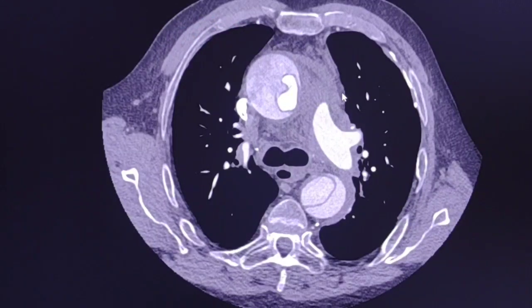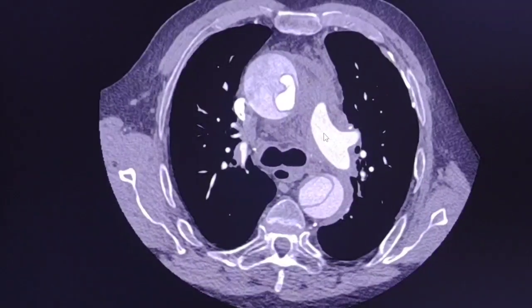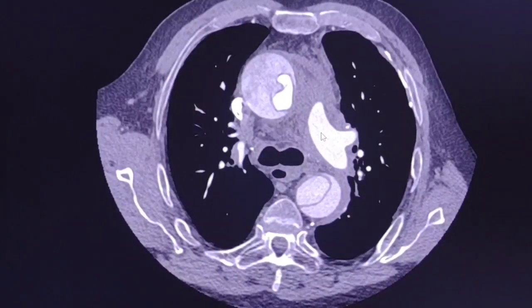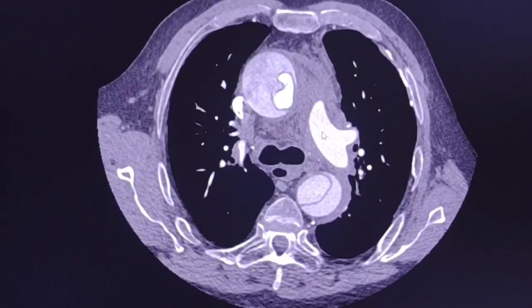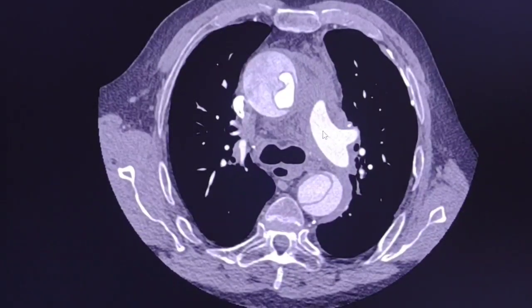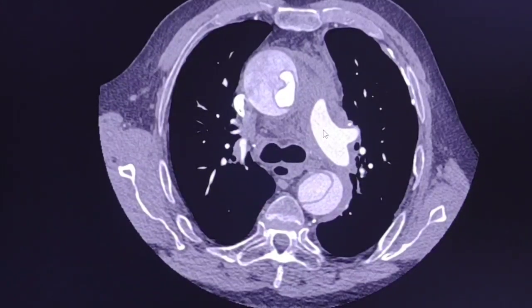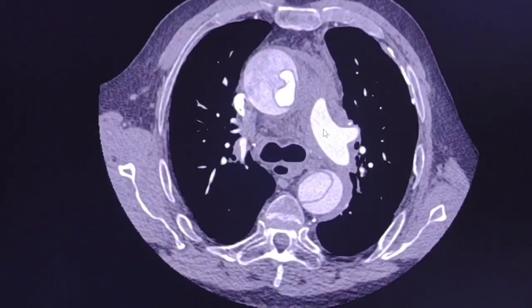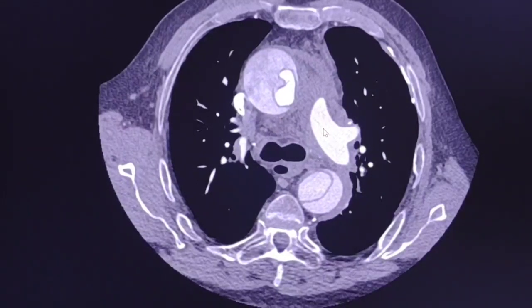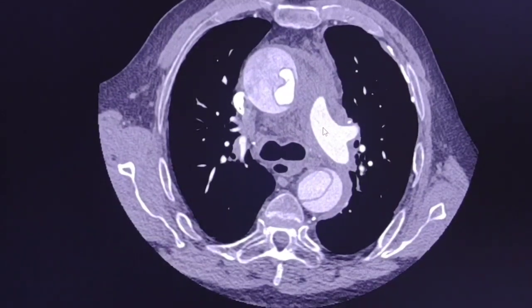The symptoms: it's a sudden onset central chest pain, radiating to back. The patient was admitted clammy, with low blood pressure and acidotic. CT scan was done. It is a male patient, 82-year-old.